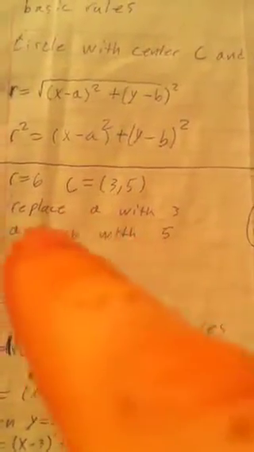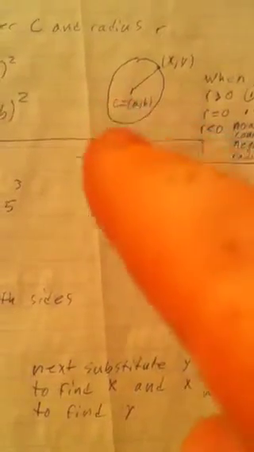So we're going to start with a problem where R is equal to 6 and C, which is the center point, is equal to (3, 5). Now you replace A with 3 and B with 5. Just as here, you see C is equal to (A, B). Well, in this case, it's C is equal to (3, 5). So A becomes 3, B becomes 5.